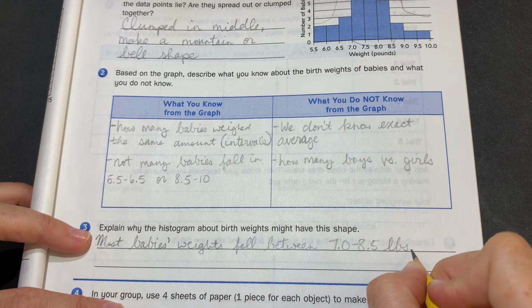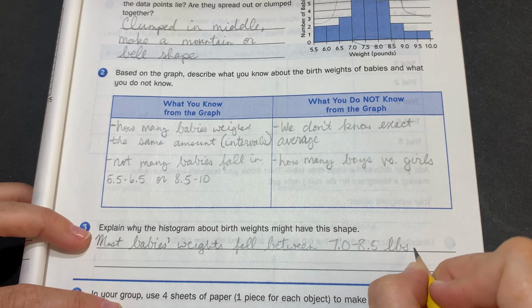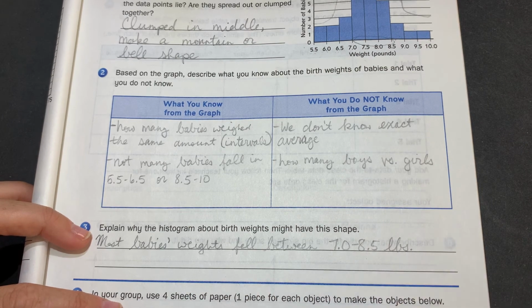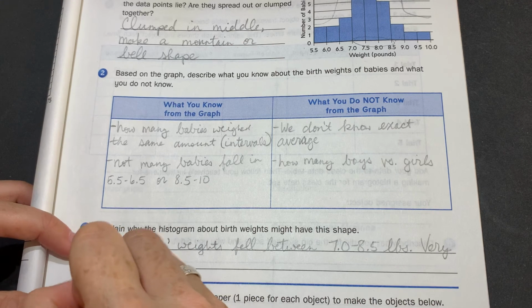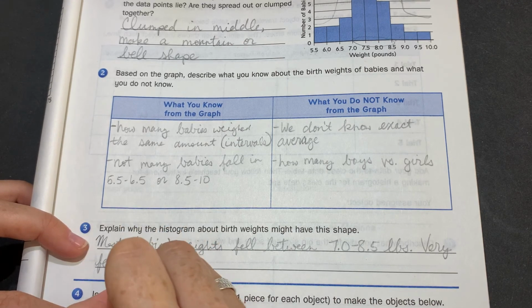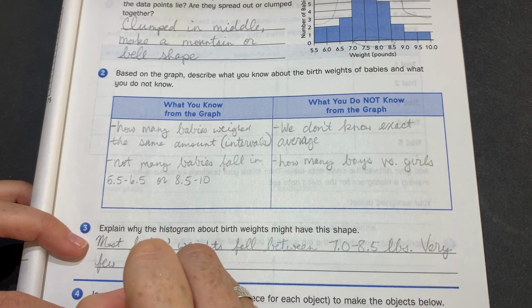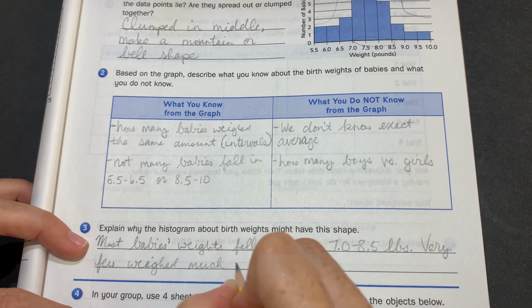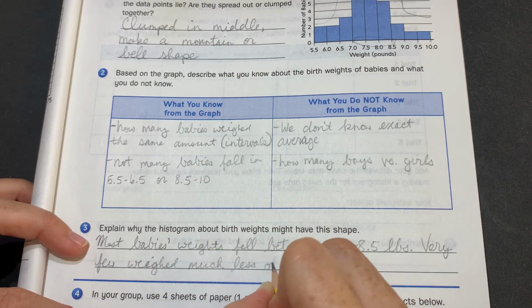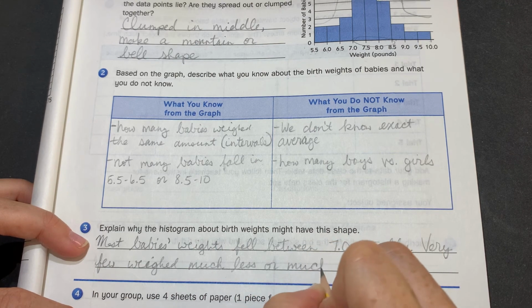And the abbreviation for pounds is LBS. And then very few weighed much less or much more.